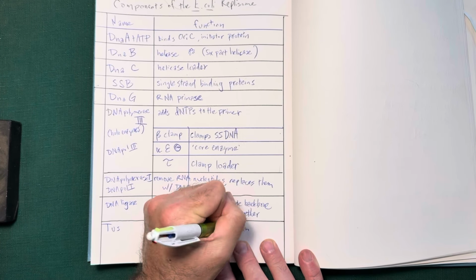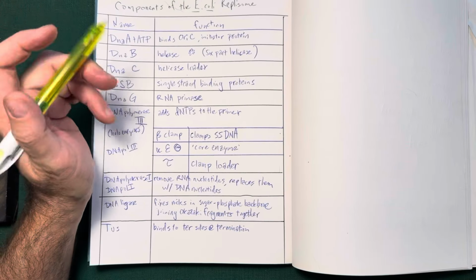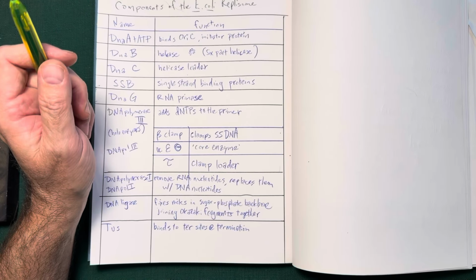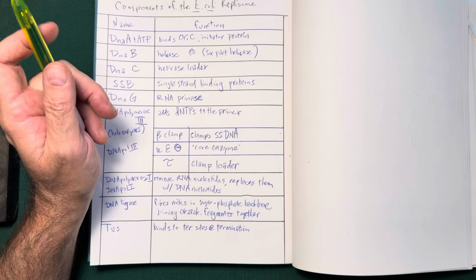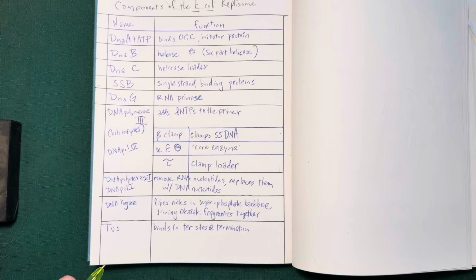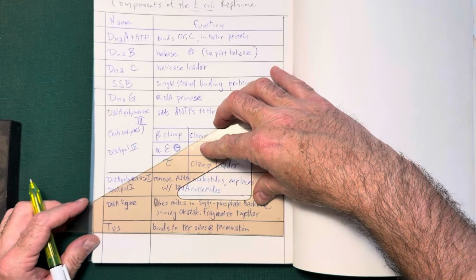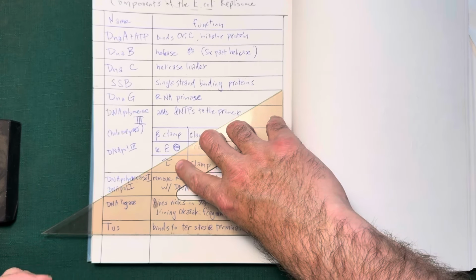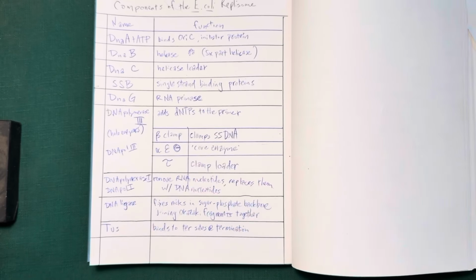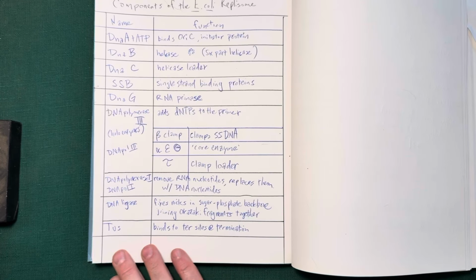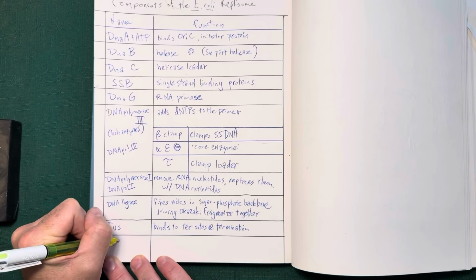So as we're getting ready to terminate our replisome, because we've got a complete copy of the chromosome, we're going to use this stuff called termination utilization substance, or Tus, which is going to bind. And essentially, it's like, okay, let's not go and just copy this thing all over again. Let's just copy it the one time and be done with it.